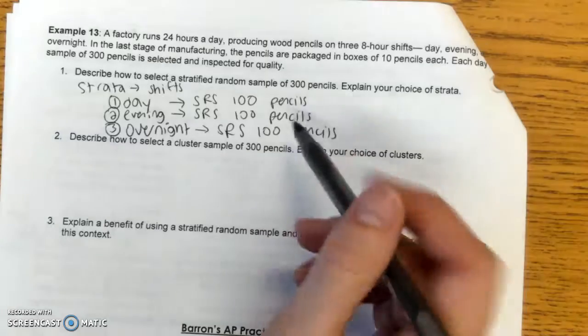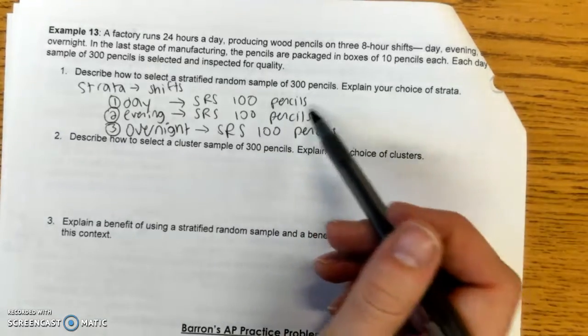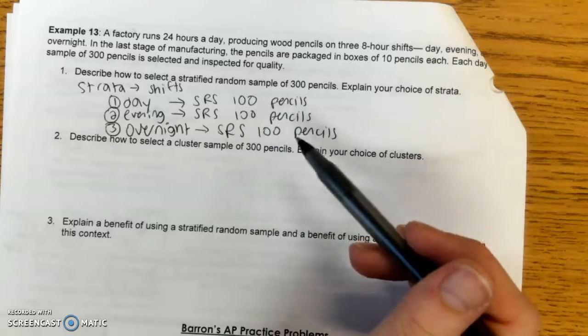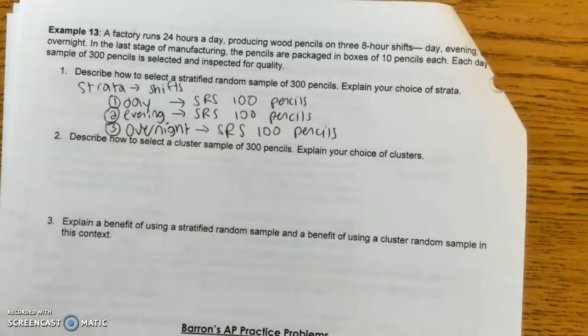We could do this through random number generators or the random digit table, something like that, where we'd assign the pencils numbers and go through and select a simple random sample within each shift.